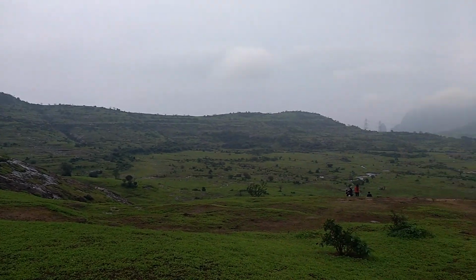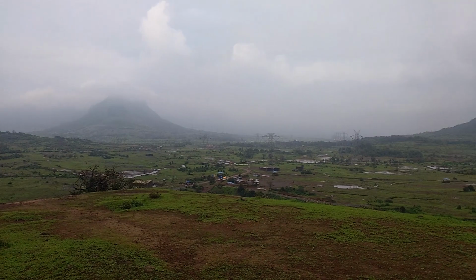Now we come to the Nikon D5300. I do not have a shortcut setting in my Nikon D5300 for panoramas. I have to manually click each image and then join them together in a post-processing software like Photoshop. Let me show you. I am at this panoramic location.